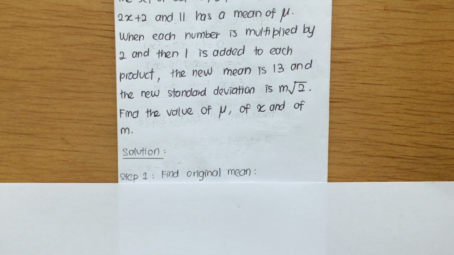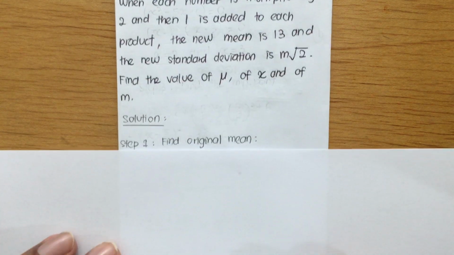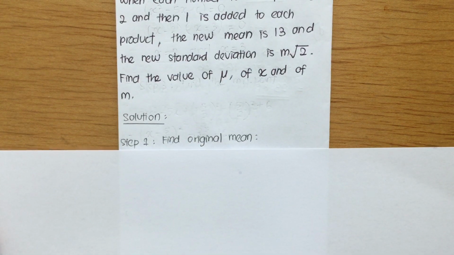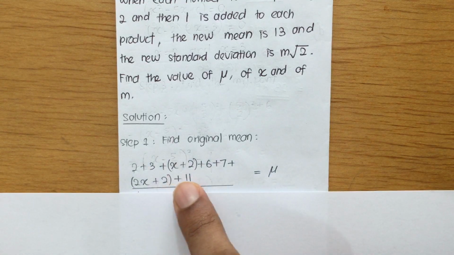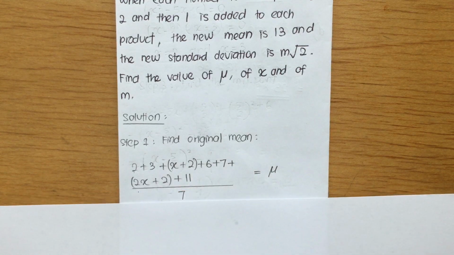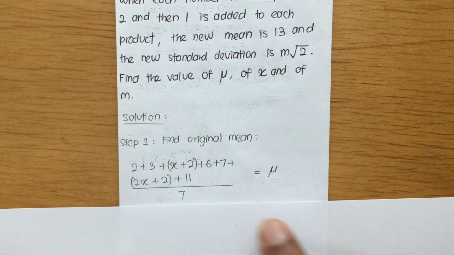The first step is we need to find the original mean guys. In the question they've already given us 7 data, and the 7 data have the original mean value of mu. So we're going to add them together and divide by 7. So 2 plus 3 plus x plus 2 plus 6 plus 7 plus 2x plus 2 plus 11, divided by 7, equals mu. So we're going to compare them.